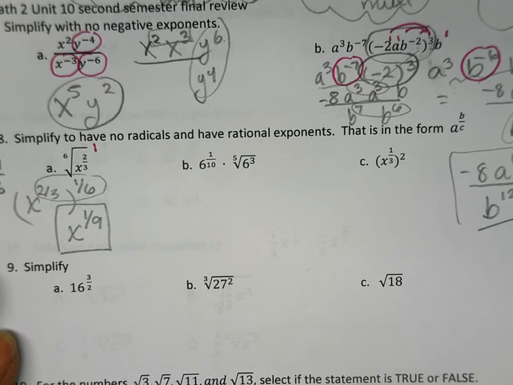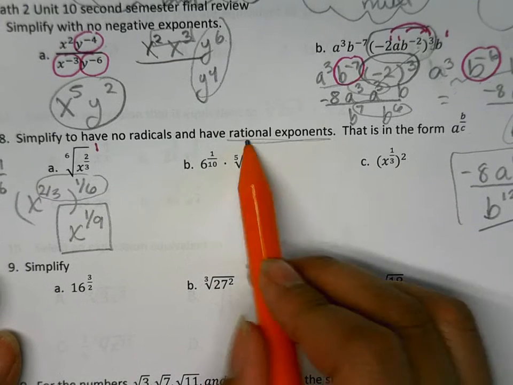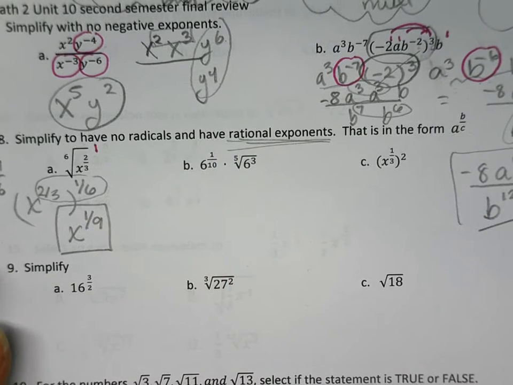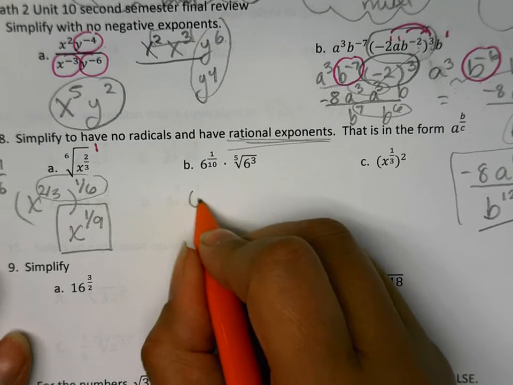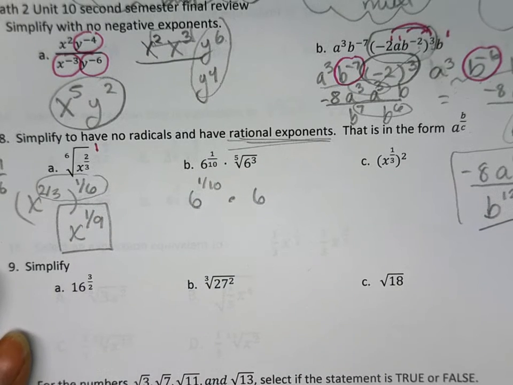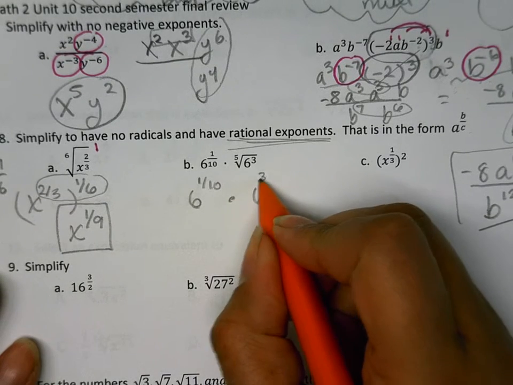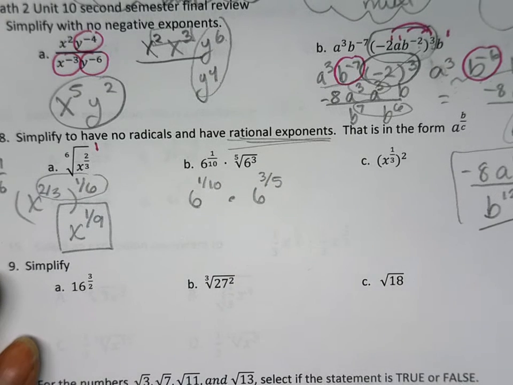I'm going to change them both to be a rational exponent, and that's what it tells us to do anyway. Rational means a fraction exponent. So 6 to the 1/10 times 6 to the 3/5. All right, am I multiplying like bases?